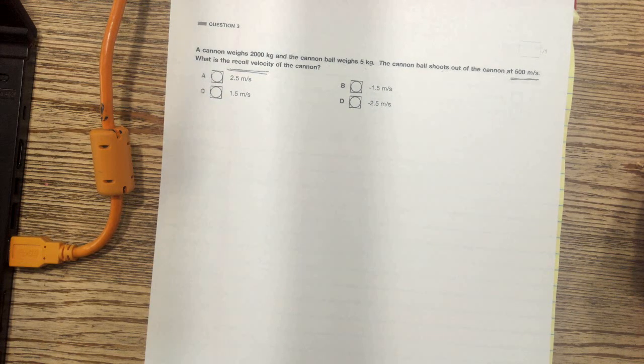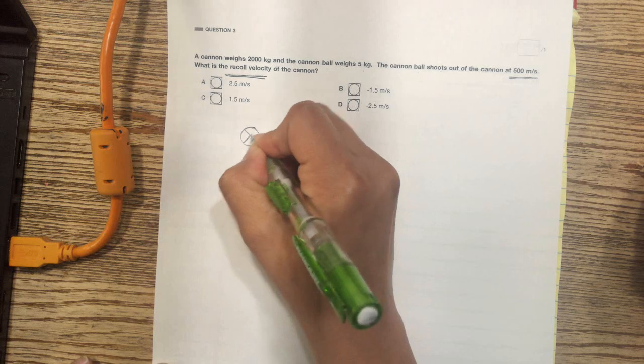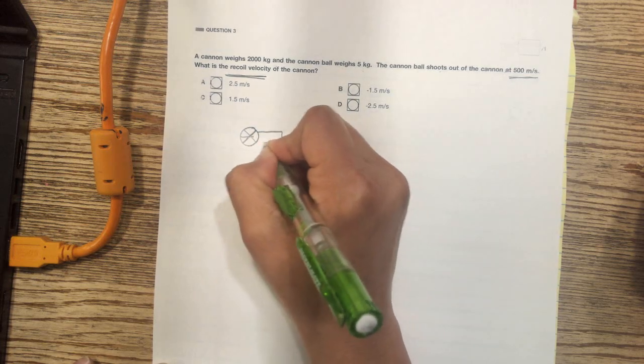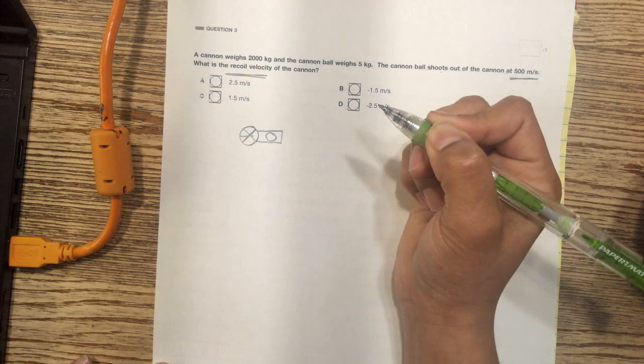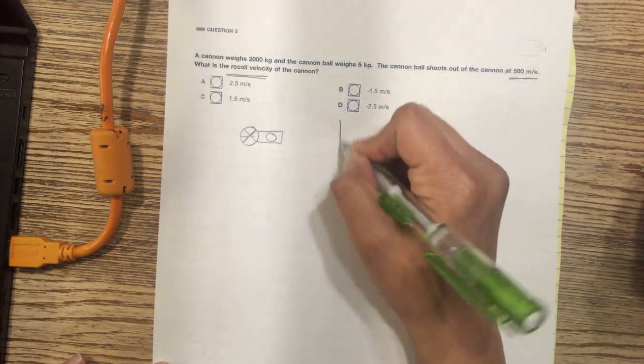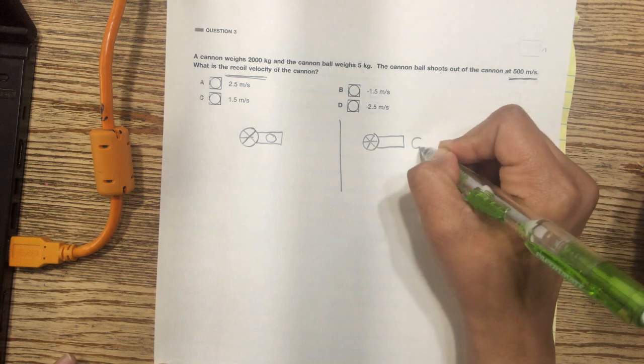Anytime a cannon or even a shotgun or anything like that is fired, the bullet or the cannonball will go forward, right? Let me just draw real fast. At first the cannonball is in the cannon, and then it fires, meaning that the cannonball shoots out.